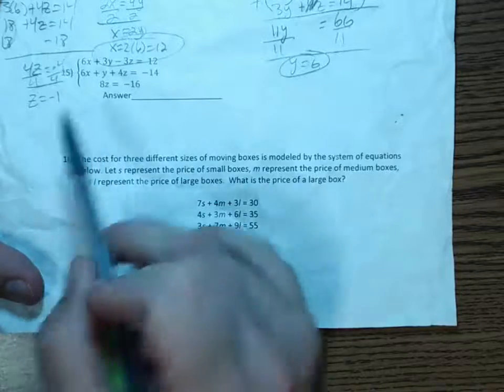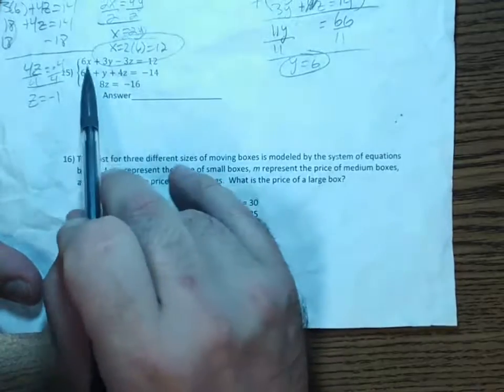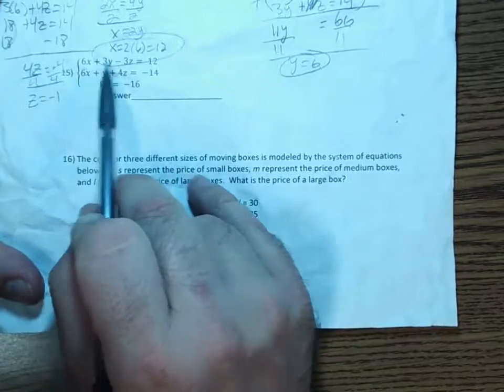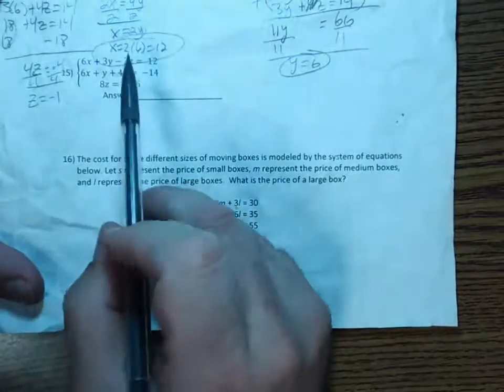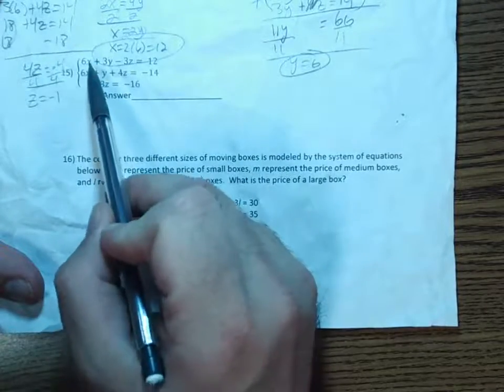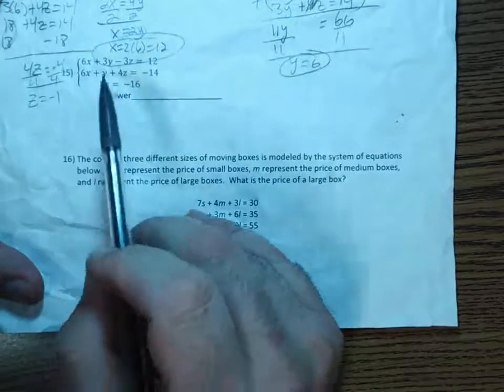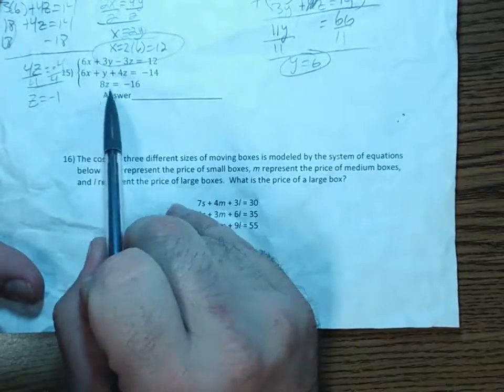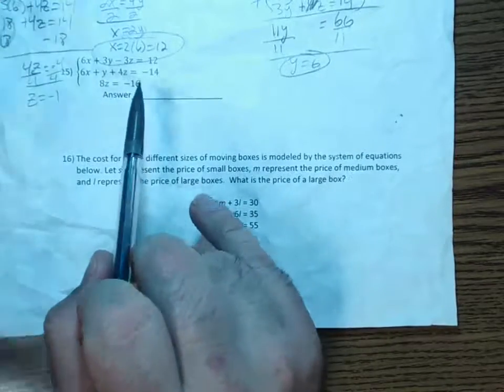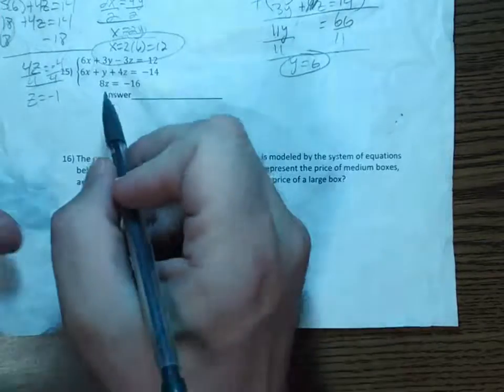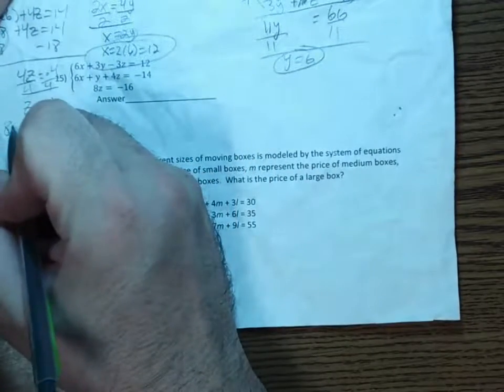So two things jump out at me when I look at this. First, the first two equations both have x, y, and z in them, and they both have a 6x. Keep that in the back of your head. The last thing that jumps out at me is that 8z equals negative 16. So I could solve that pretty quick. In fact, I'll do it over here.